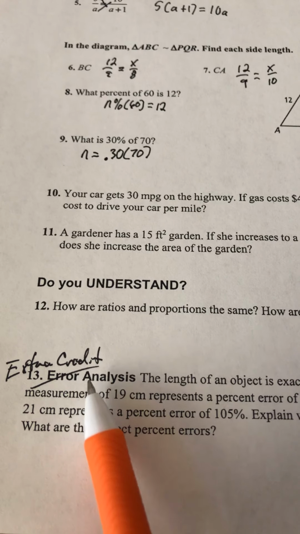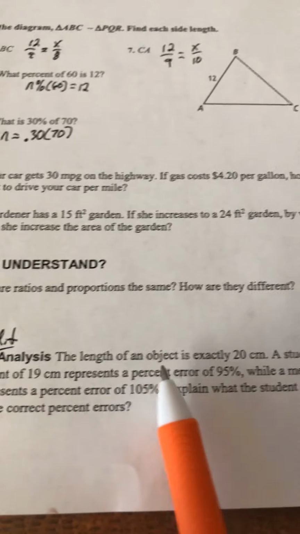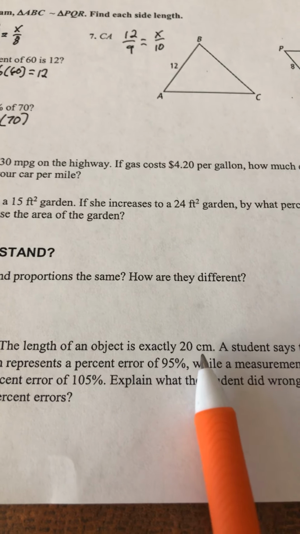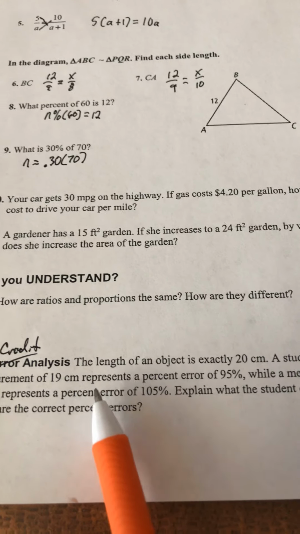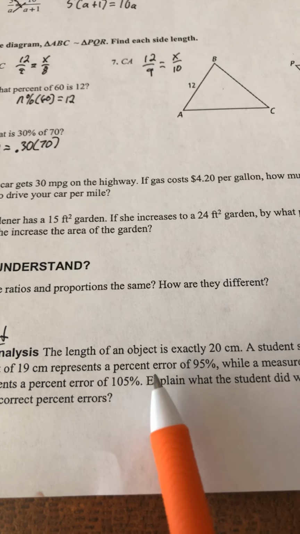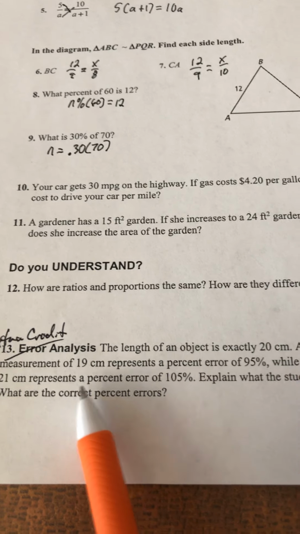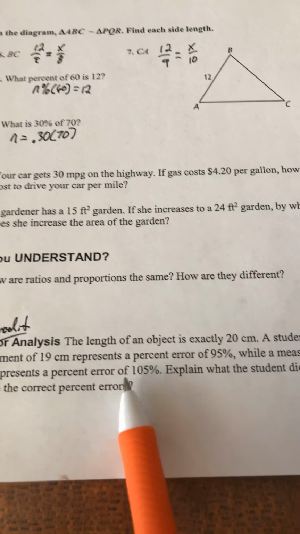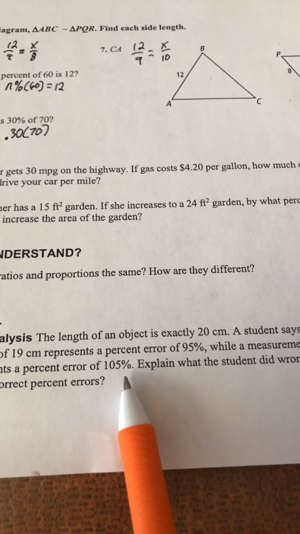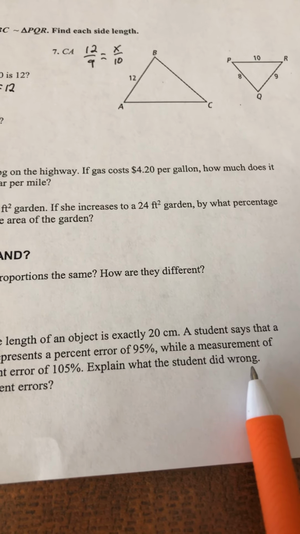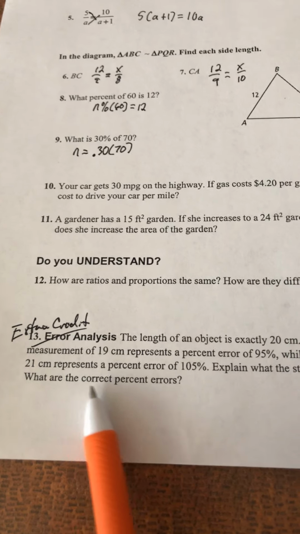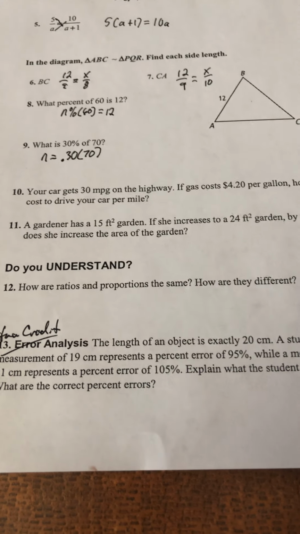And for extra credit, you have an error analysis. The length of an object is exactly 20 centimeters. A student says that a measurement of 19 centimeters represents a percent error of 95%, while a measurement of 21 centimeters represents a percent error of 105%. Explain what the student did wrong, and what are the correct percent errors.